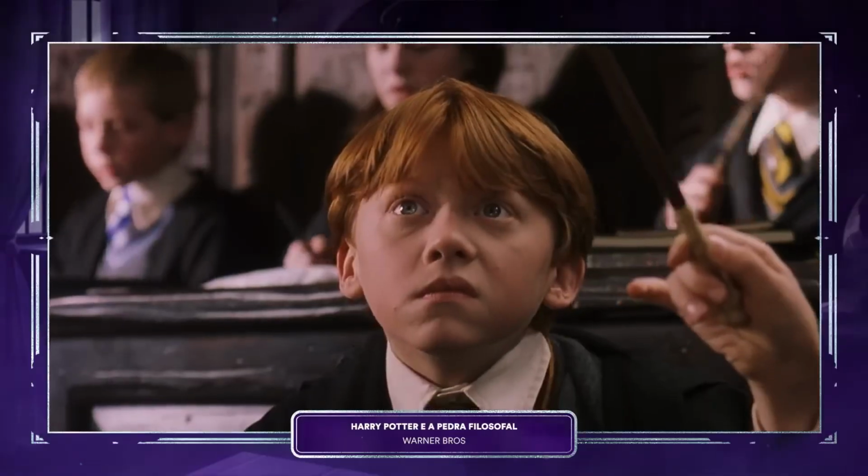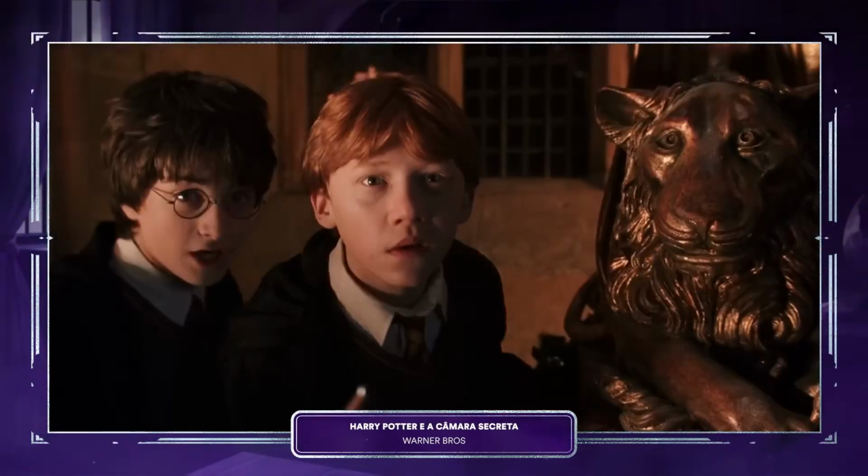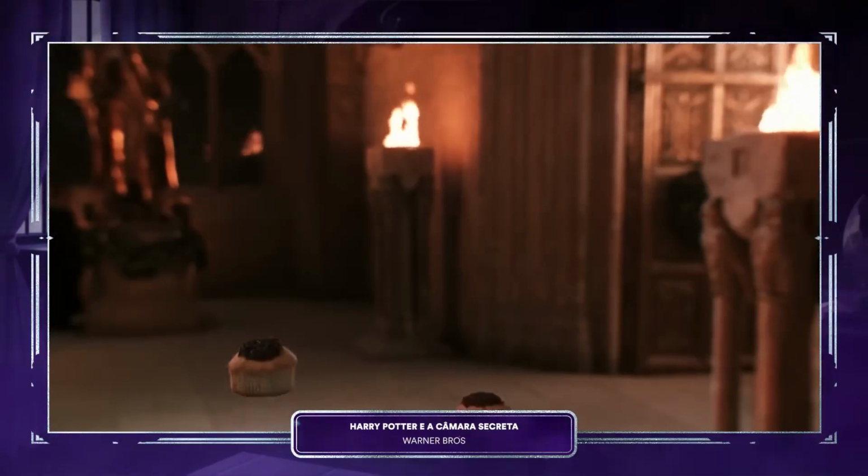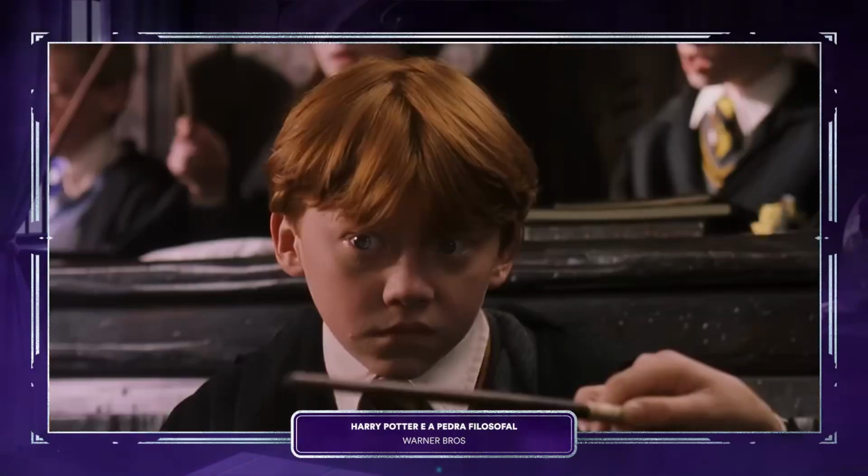Wingardium Leviosa. Oops, sorry Hermione. You're right, it's Leviosa. This spell makes objects levitate, and you can move them in any direction while they're in the air. It appears for the first time in Harry Potter and the Sorcerer's Stone, both in the book and in the movie.